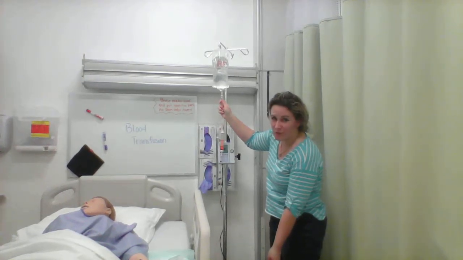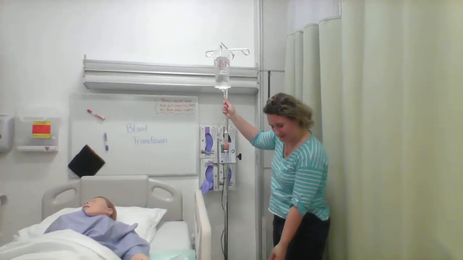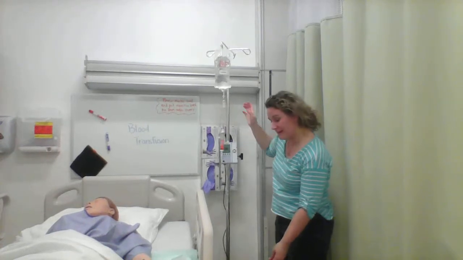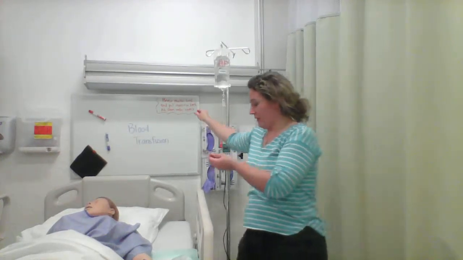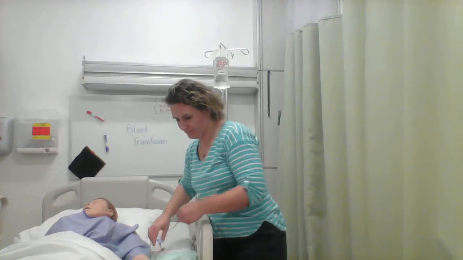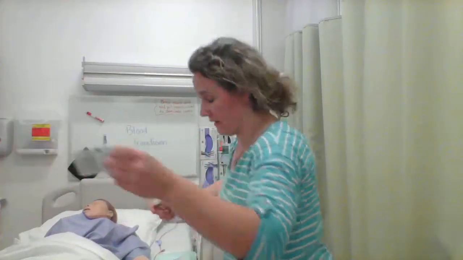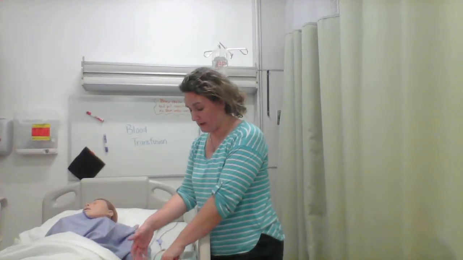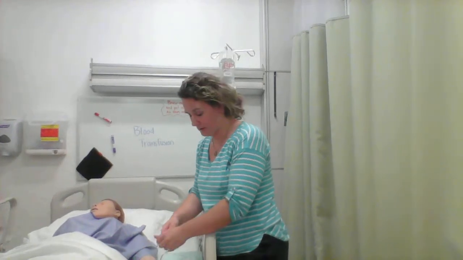Okay, I was trying to get all the water, the red out, but it's not going to go out. So the saline is primed, and I'm going to go ahead and lay this next to the patient. The cap would be on. And before I administer, I'm checking the IV and making sure that the IV doesn't have any redness or swelling around the site.